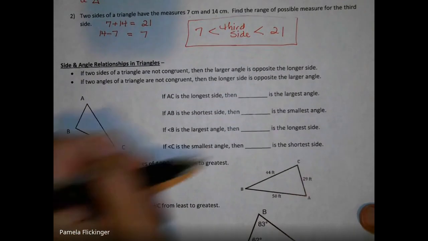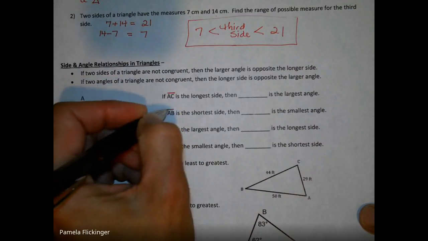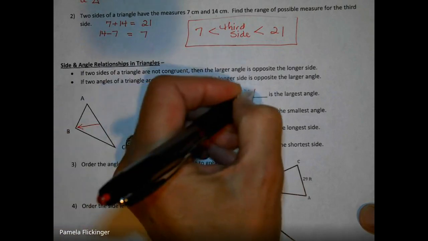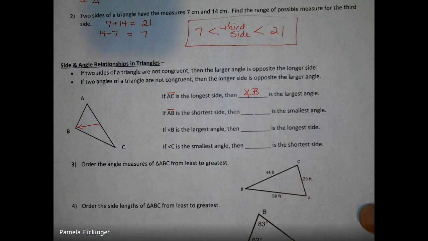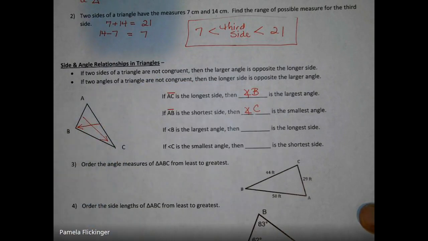Now here, the way that I'm wording this, these should actually have bars because I'm naming the sides. All right, so if side AC is the longest, then the angle opposite it, which is angle B, is going to be the largest angle. If side AB is my shortest side, then the angle opposite it, which is angle C, is going to be the smallest angle.